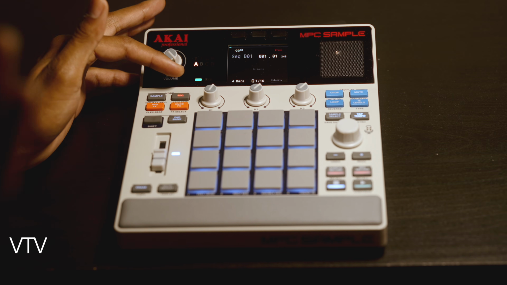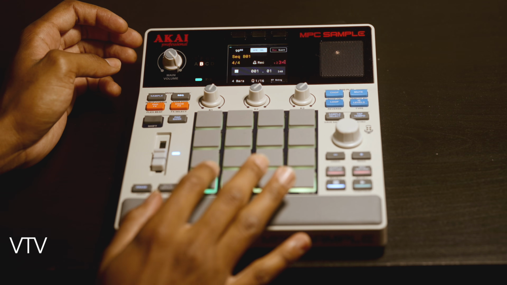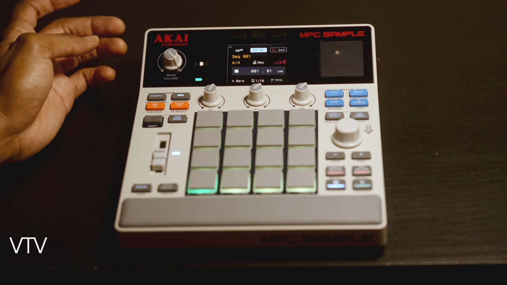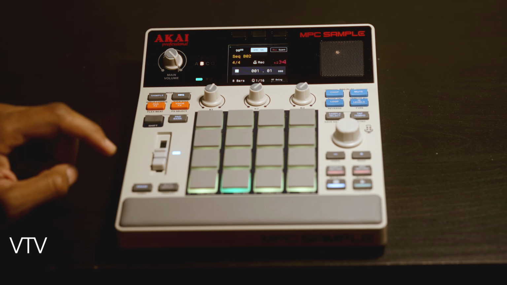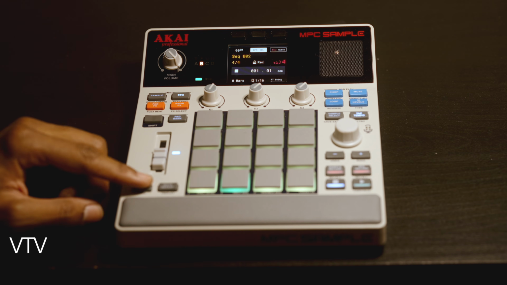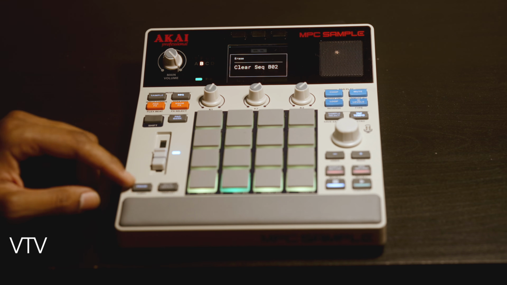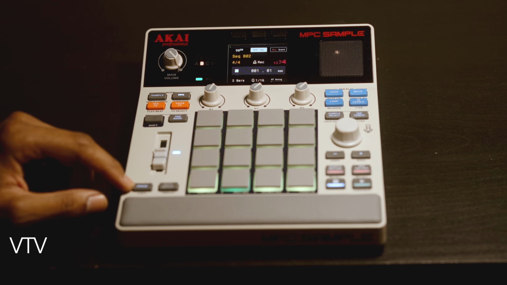So what do I mean by that? If we go back into sequence mode, we don't want to go from here to all in, right? So what we're going to do now is select the second sequence because we want to delete that. I'll show you why in a second. We're going to delete that second sequence. We hold the erase button and hit the pad to delete.